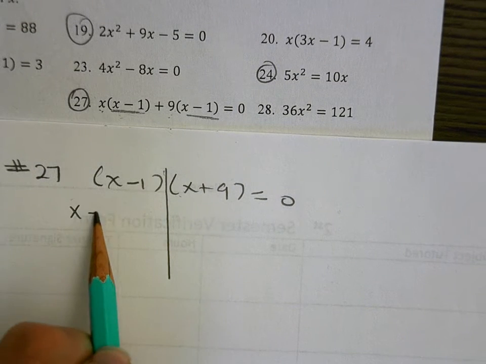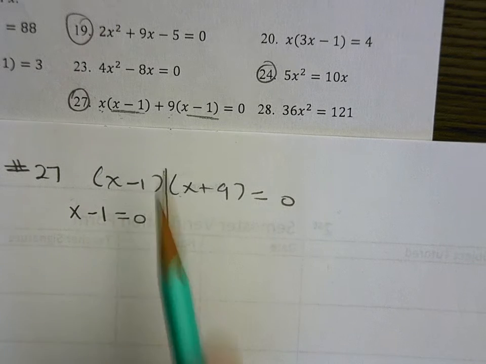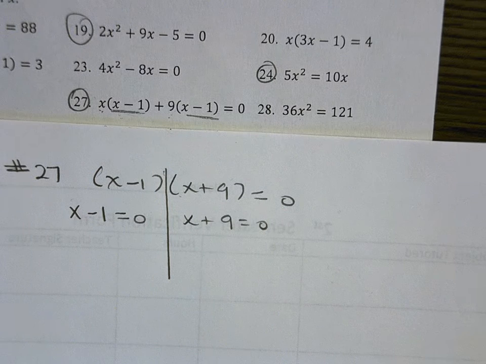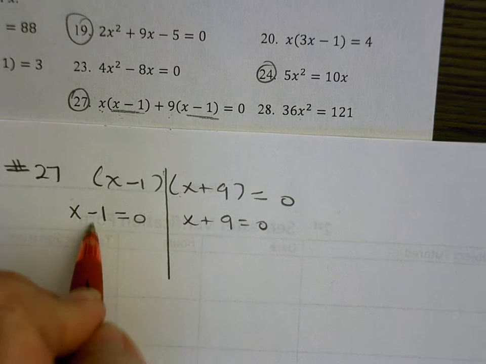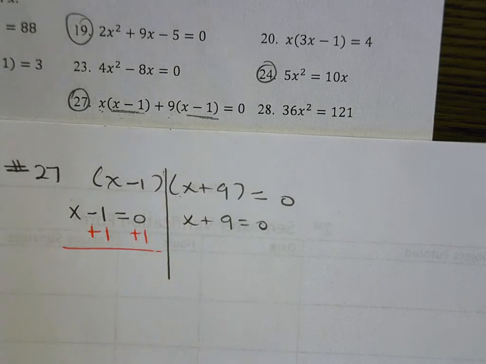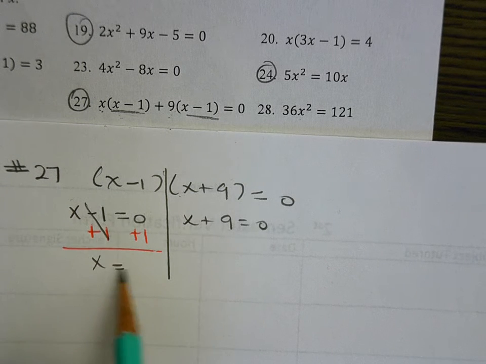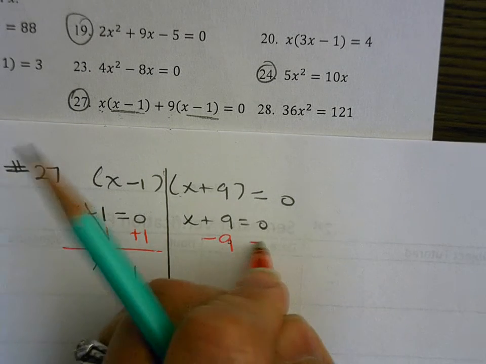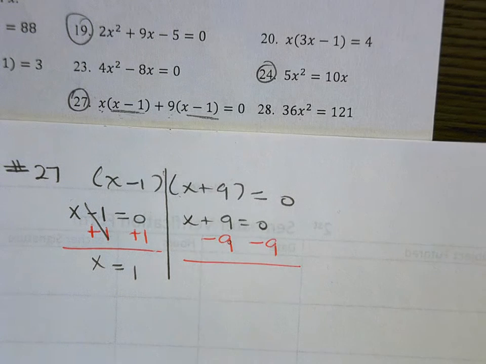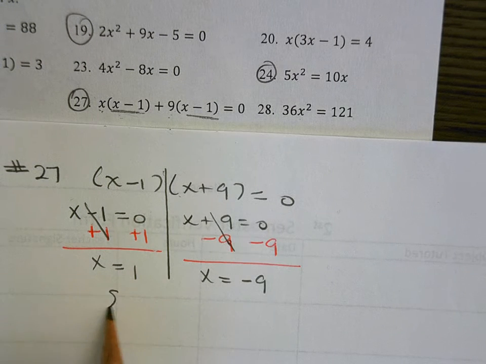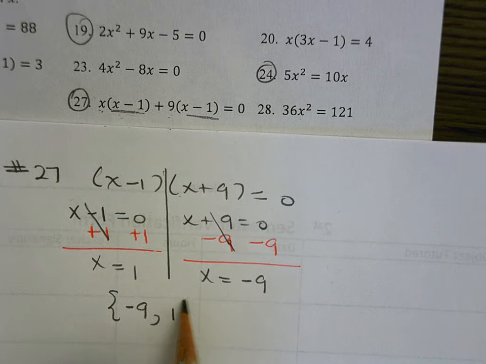My first factor, x minus 1 equals 0. And then I also want to do x plus 9 equals 0. From there, I would solve. I'm going to add 1 to both sides to isolate the x, and 1 minus 1 is 0, so I would have x equals 1. For this one over here, I would subtract 9 from both sides, and then I would have x equals negative 9. So my solutions are negative 9 and 1.